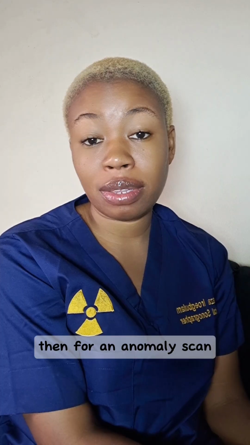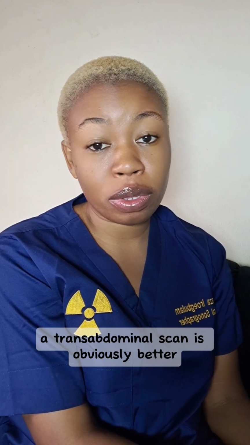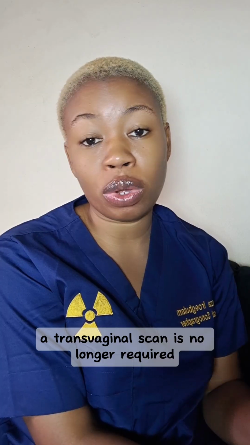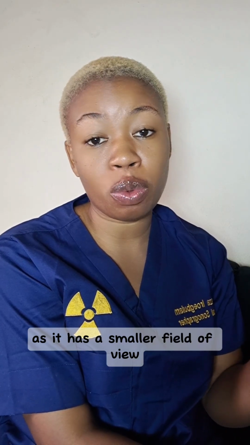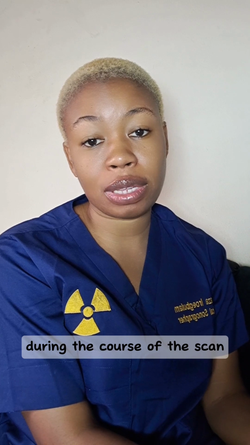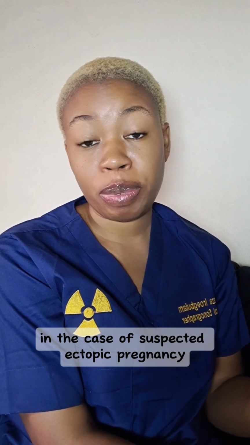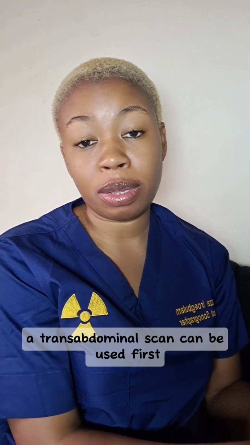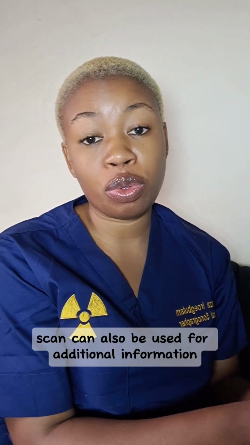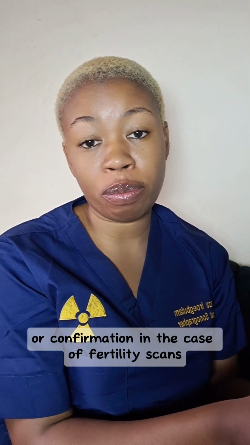Then for an anomaly scan, a transabdominal scan is obviously better, because as the pregnancy advances, a transvaginal scan is no longer required as it has a smaller field of view and will not give detailed information during the course of the scan. In the case of suspected ectopic pregnancy, a transabdominal scan can be used first, and then a transvaginal scan can also be used for additional information or confirmation.